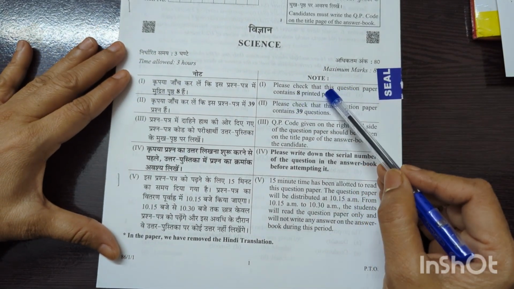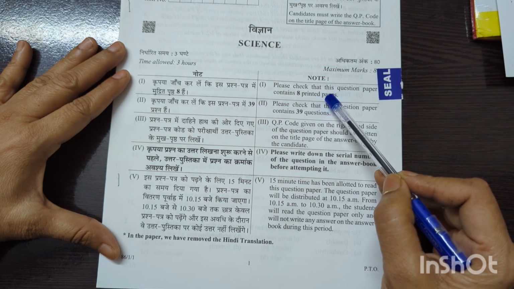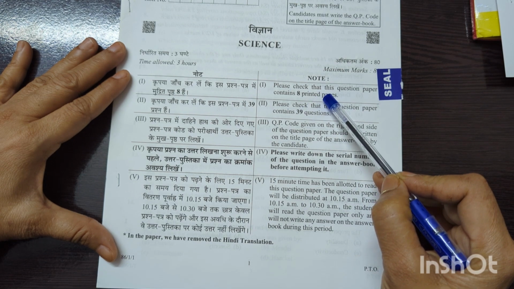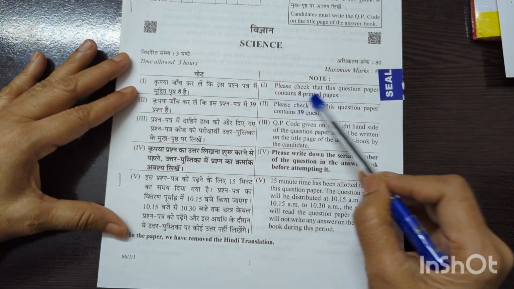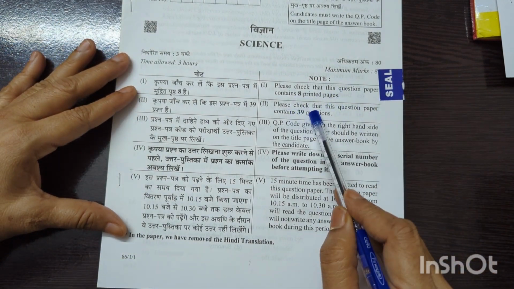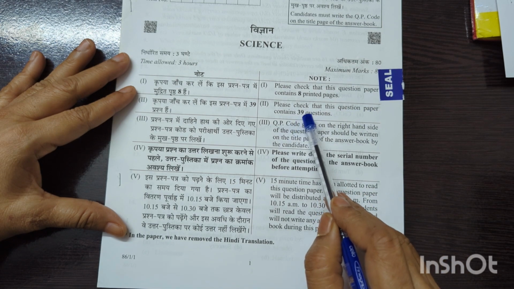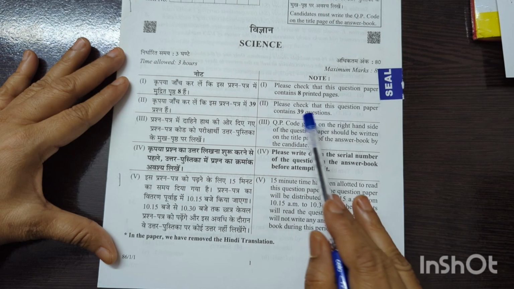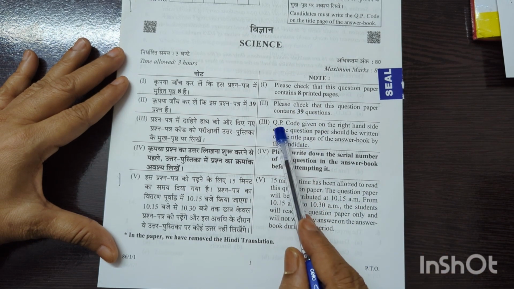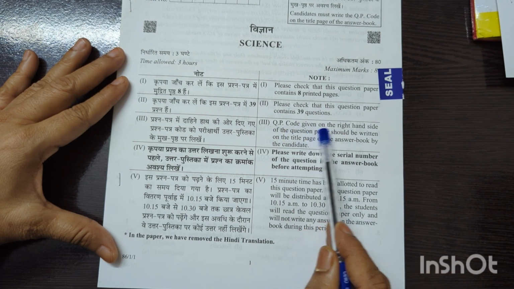The instruction is: please check that this question paper contains 8 printed pages. This is very important in the first 15 minutes or 30 minutes of reading time when it is given. Check the instructions given here. Please check that this question paper contains 39 questions. Maths paper has 38 questions. Science paper has 39 questions. Question paper code is given on the right hand.